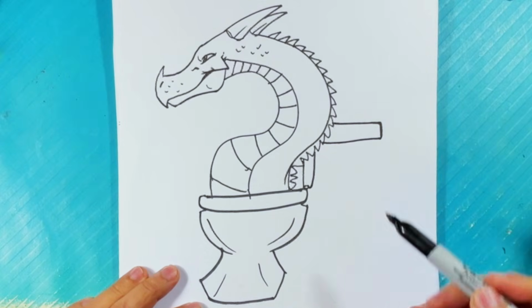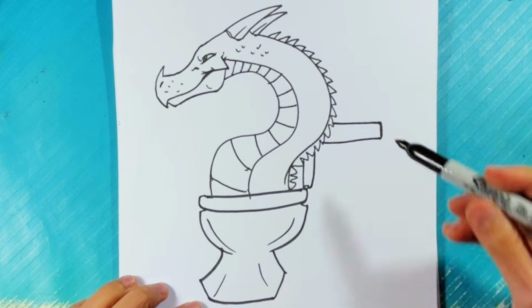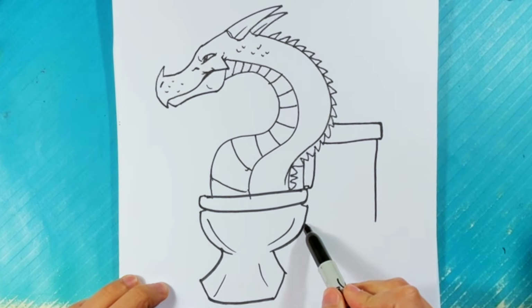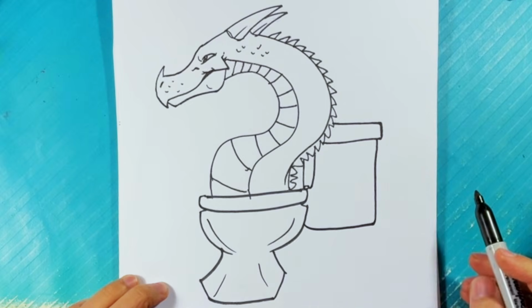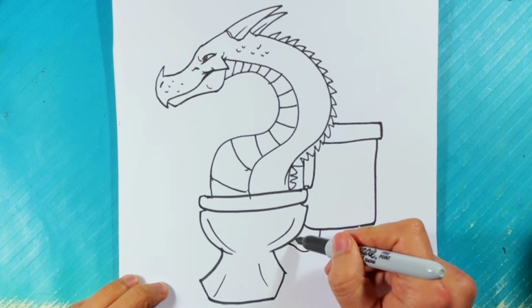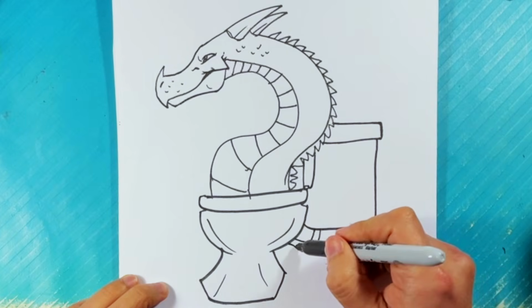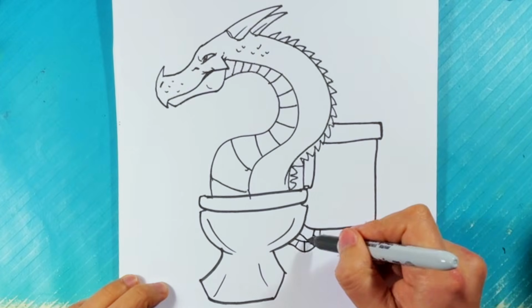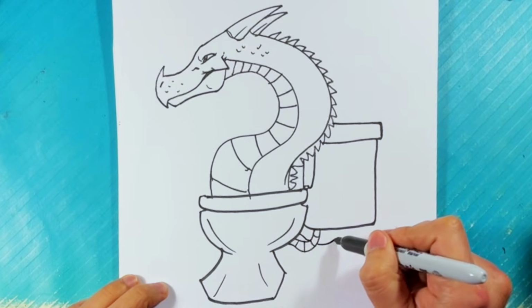Length across. Then we're going to go over here. We're going to pull down on this side. Curvature up. And line over here, line over here. Line over here, line over here.